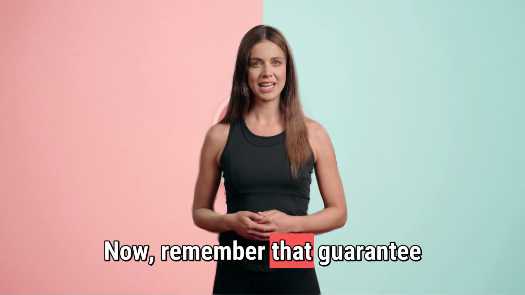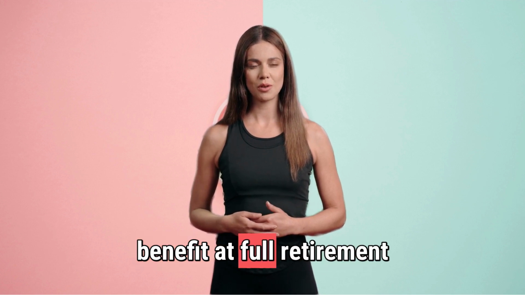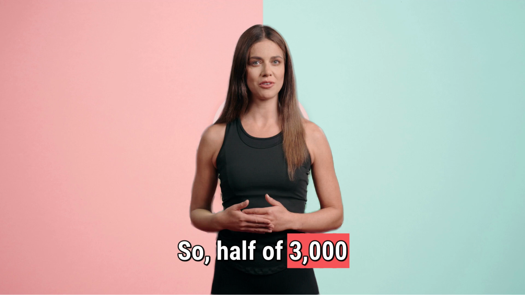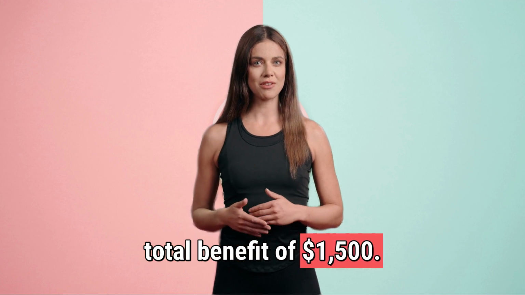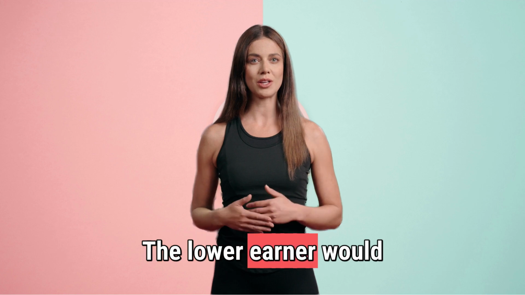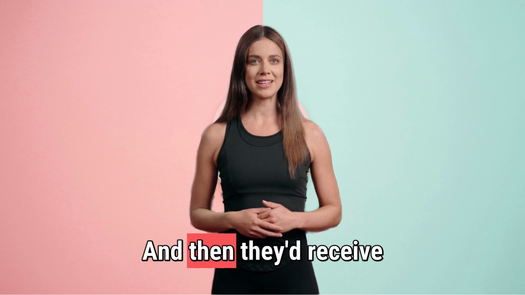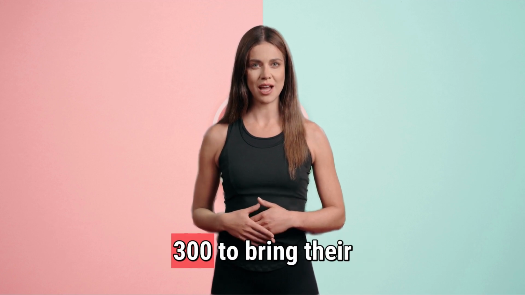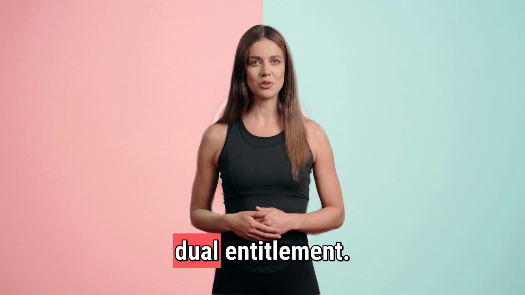Now, remember that guarantee we talked about. The lower earner won't receive less than half of the higher earner's benefit at full retirement age. So half of 3,000 is 1,500. And so in this situation, the lower earner is eligible for a total benefit of $1,500. And again, here's where that dual part comes in. The lower earner would actually receive their own benefit, that $1,200. And then they'd receive a spousal payment of $300 to bring their total up to $1,500. That's why it's called dual entitlement.